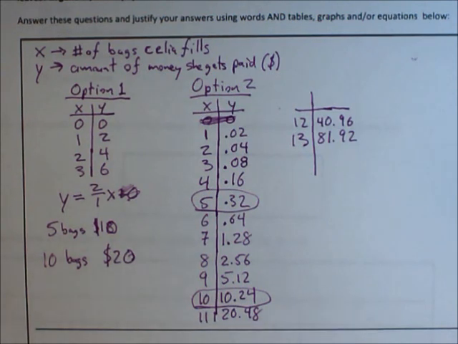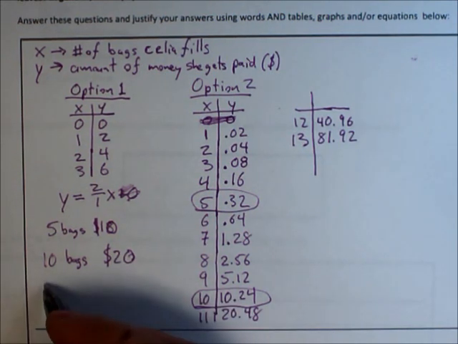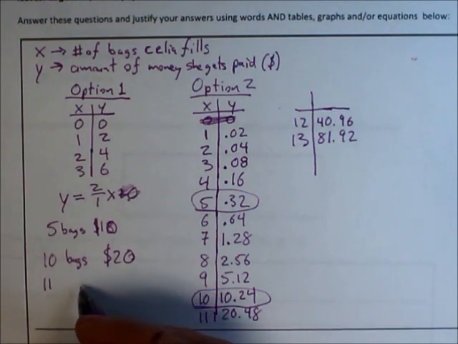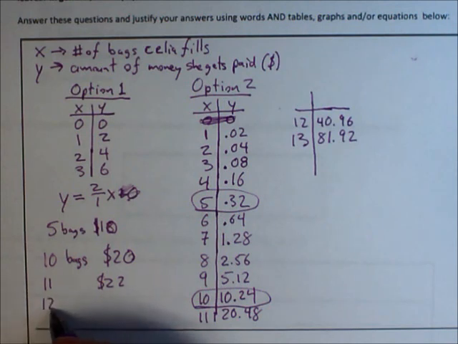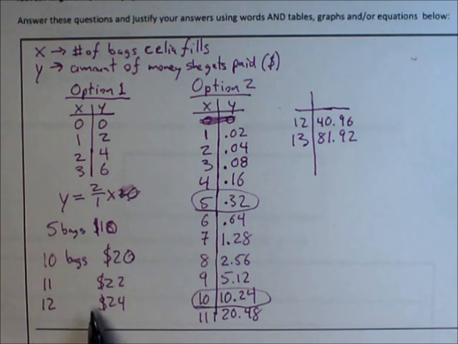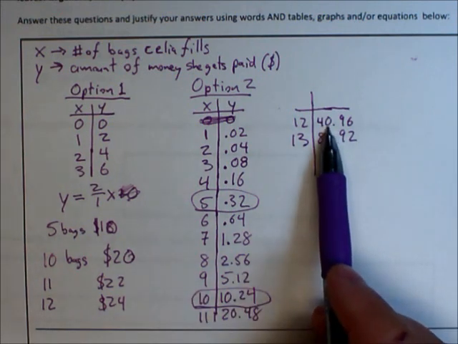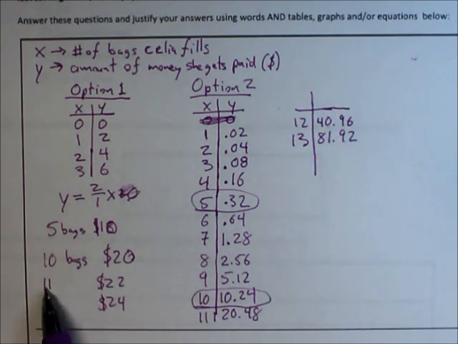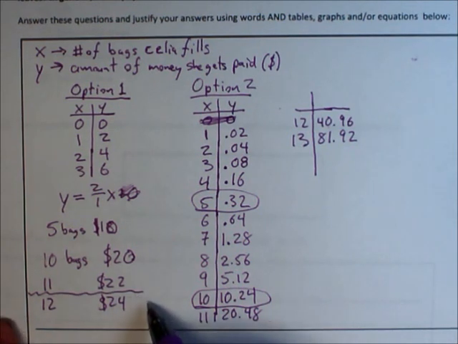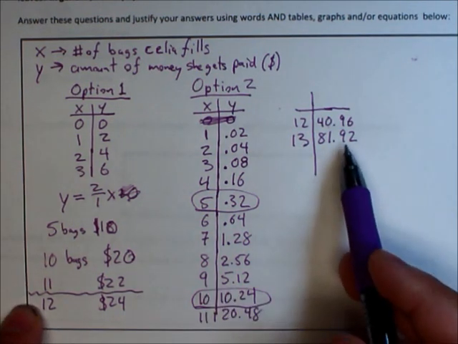Whereas, just to keep going here, 11 bags, she's going to make $22. So for 11 bags, it's still better. Option 1 is still better. For 12 bags, she's going to make 24. But for 12 bags in option 2, she's going to make $40.96. So 11 bags is kind of where it gets better for her to choose option 2.